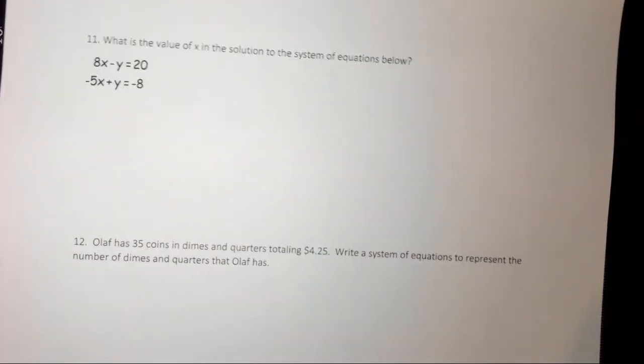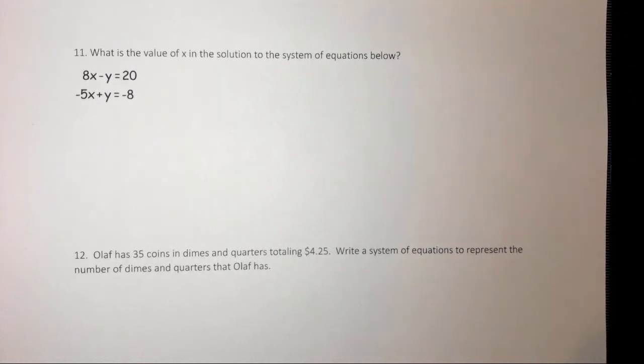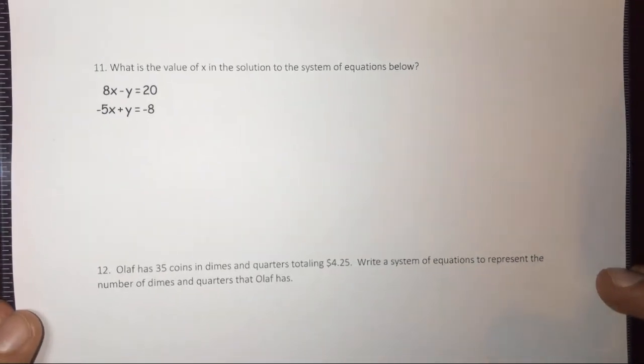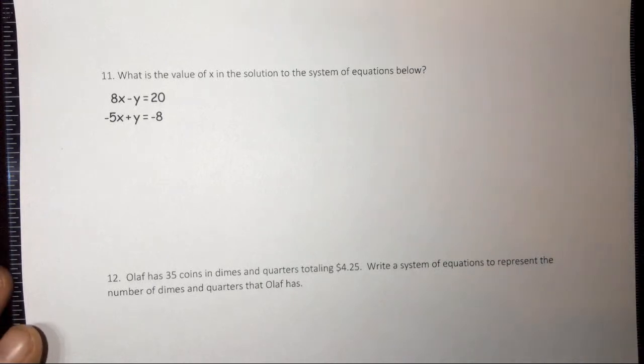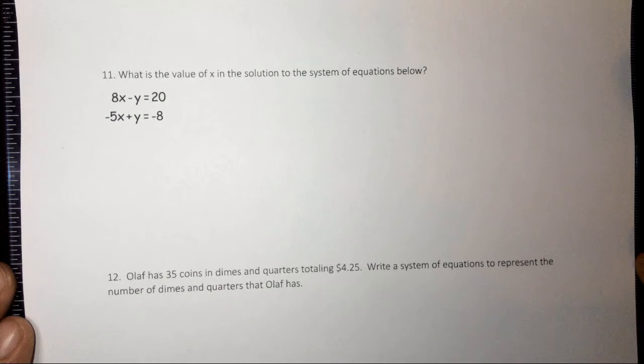Alright, so now we'll work the last page, page 22. We'll start with number 11. Number 11 says, what is the solution of x in the solution to the system of equations below?